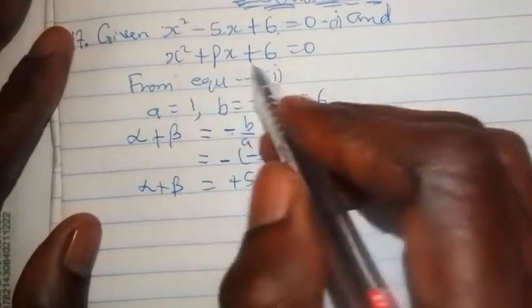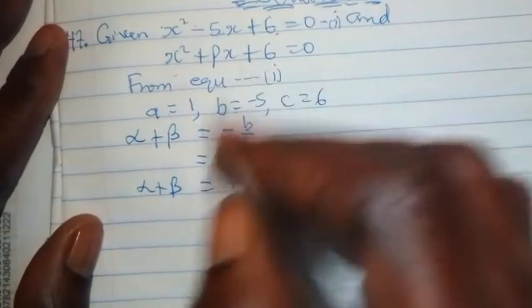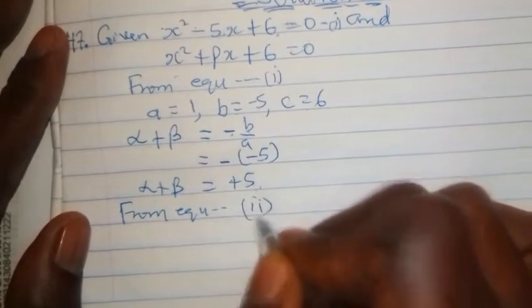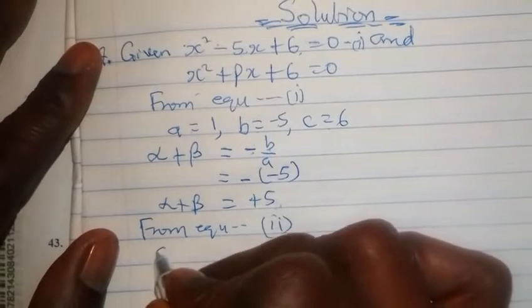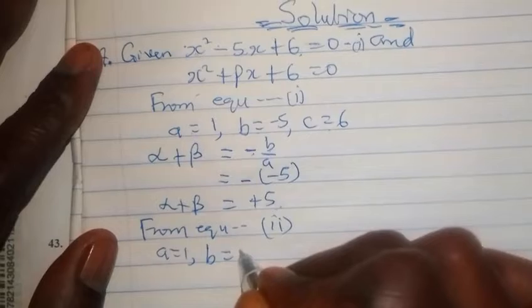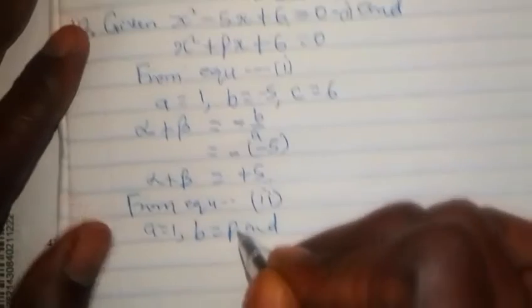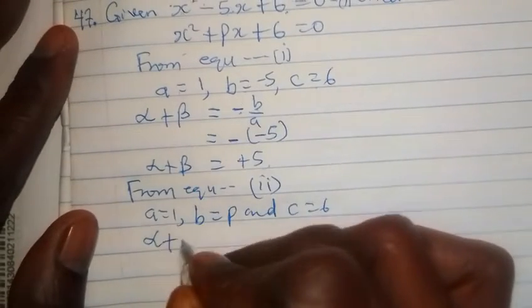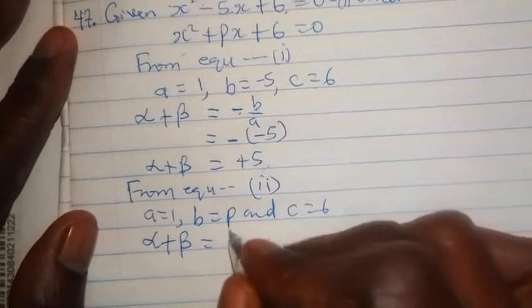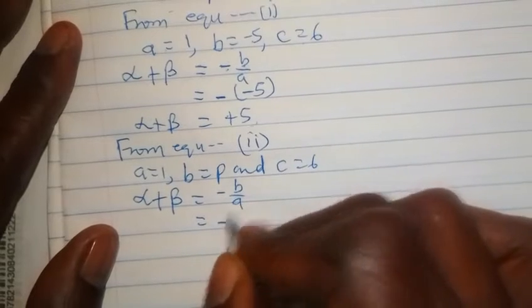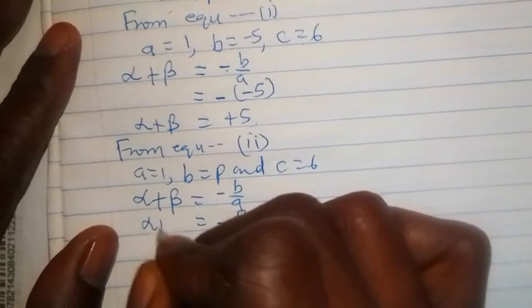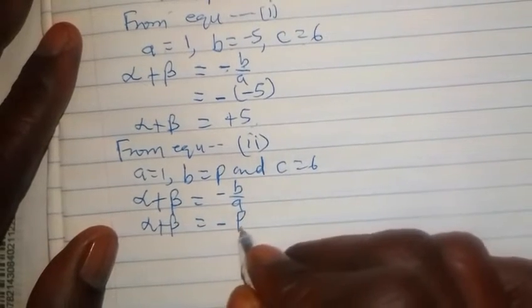Now, if we go to the second quadratic equation, from equation 2, we can see that a is 1, b is p, and c is 6. If we do the same thing, the sum of the roots, alpha plus beta, gives us the same formula, minus b upon a. Here b is p and a is 1, so we can leave this answer like this. Alpha plus beta gives us minus p.